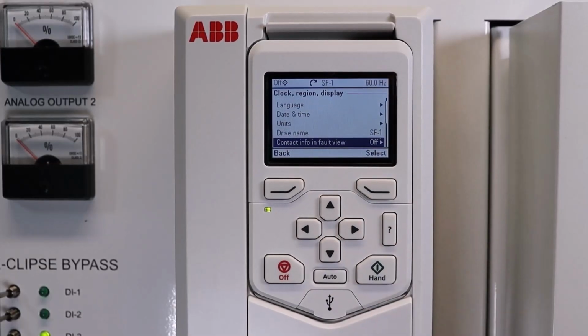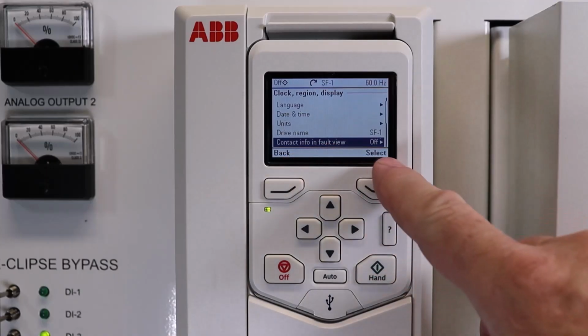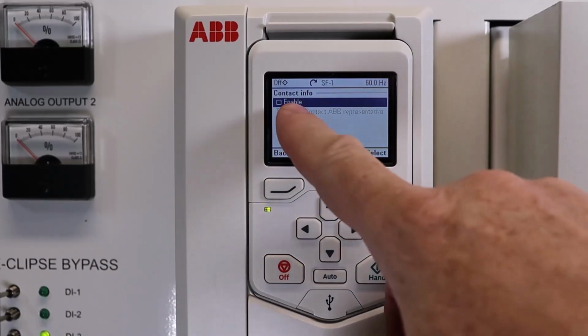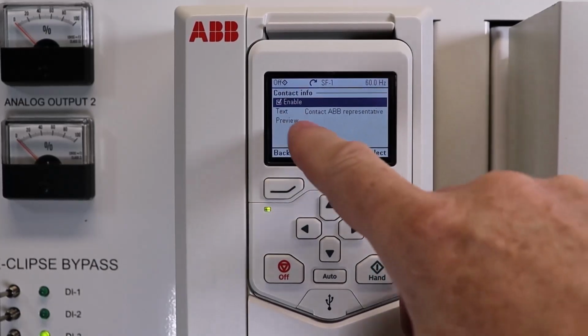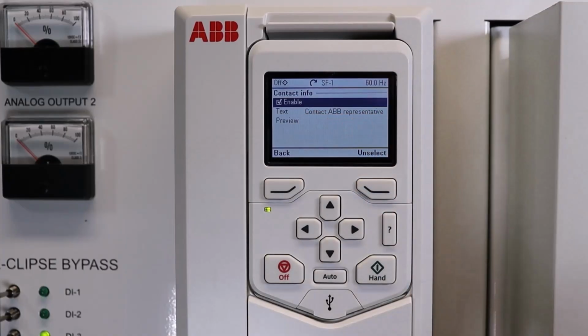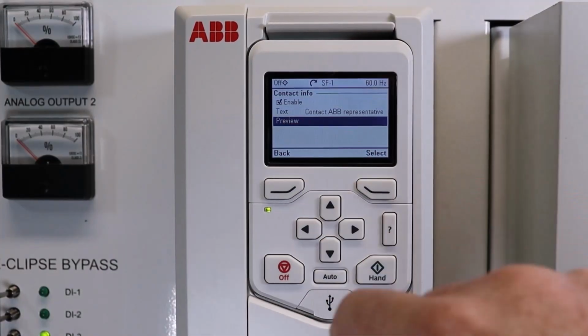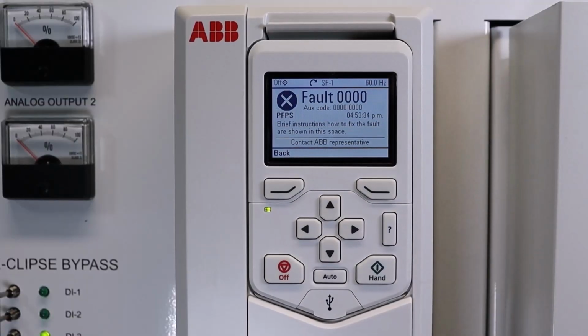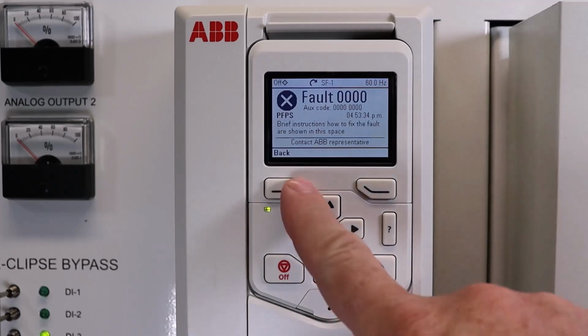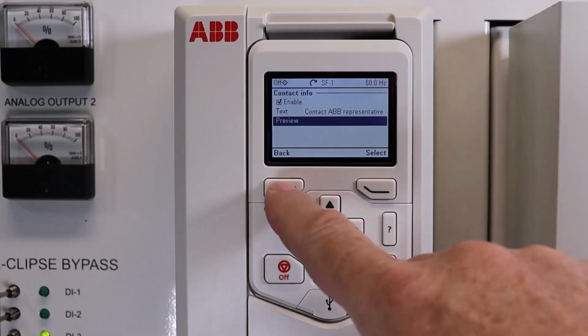Let's go to the contact information on fault view. This is very useful when you want to program in, when a fault occurs, somebody to contact. So let's go into your contact information on fault view. It's turned off right now. We'll hit select and enable it. Now we enable it, and default is contact ABB representative. So we can go down to preview, and right here's preview. I'm going to select it, and now what you see is a fictitious fault code, and down on the bottom it says contact ABB representative. This can be changed to anything you want, basically. So let's go back and change it to a phone number for your company.